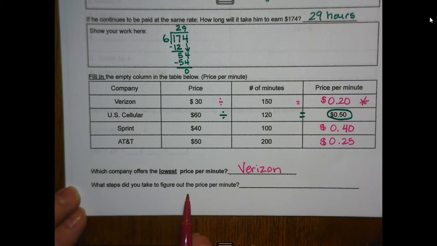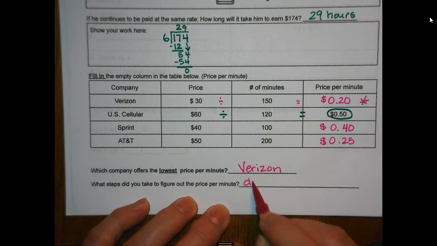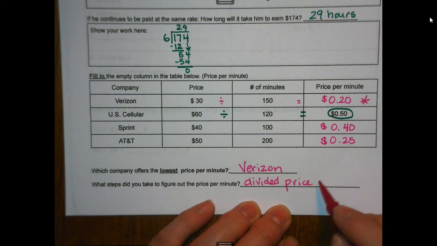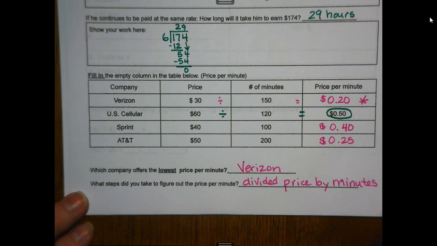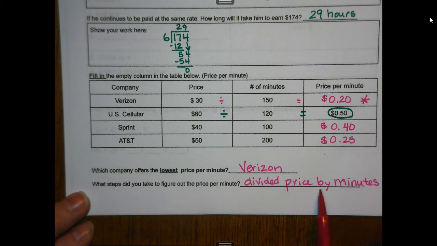What steps did you take to figure out the price per minute? We divided price by minutes. And that's what we wanted to do. Price per minute, divide price by the minutes.